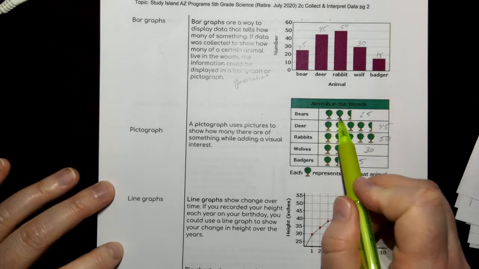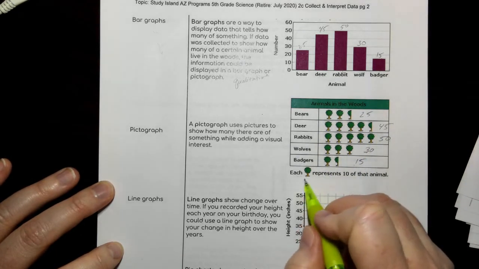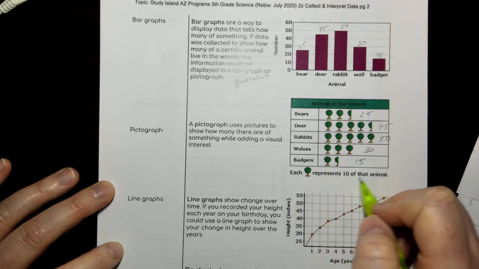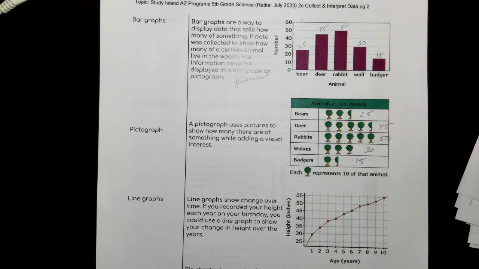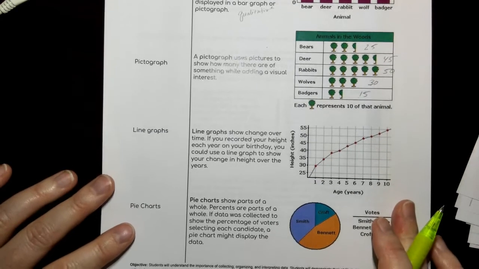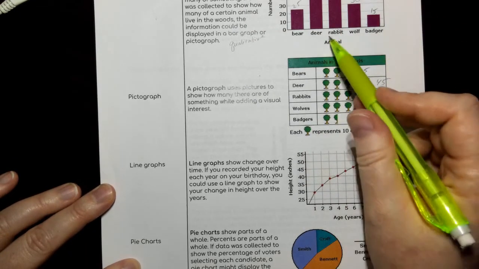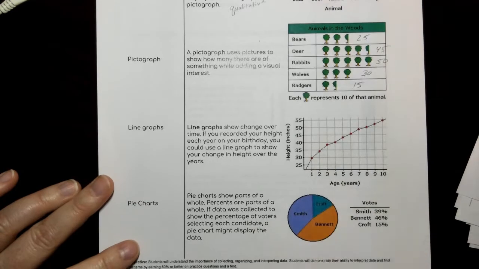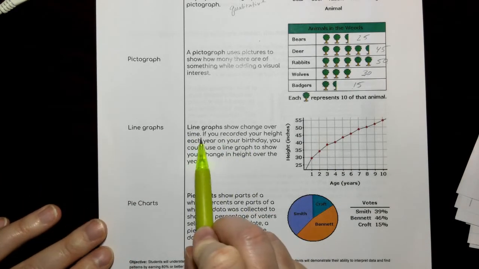They could have put a little bear. They could have put little deer for that one, but then they'd have to do a legend that says a bear shape represents 10 bears, a deer represents 10 deers. So trees works out because they all live in the forest. And so we're saying the same information, it's just that this one's with cool little trees, that one's with little colored bars.